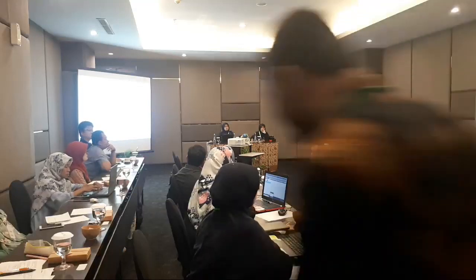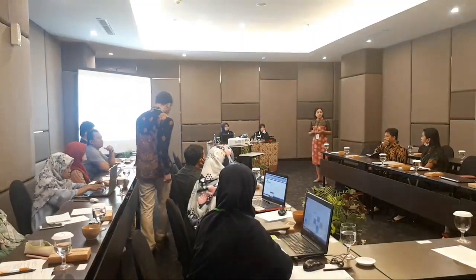So you don't need to cut the tree, right? It is very difficult because in urban green spaces in Singaraja city, the tree planting is supported by the environment agency.